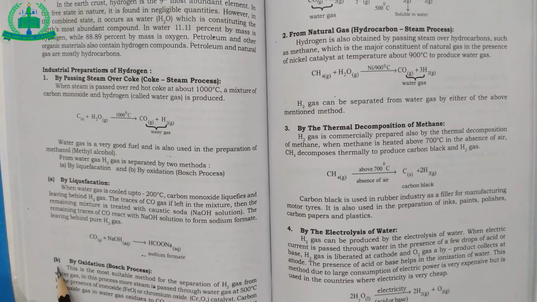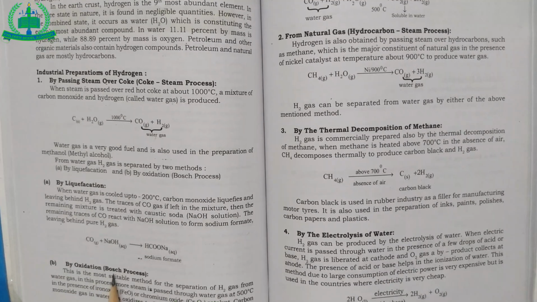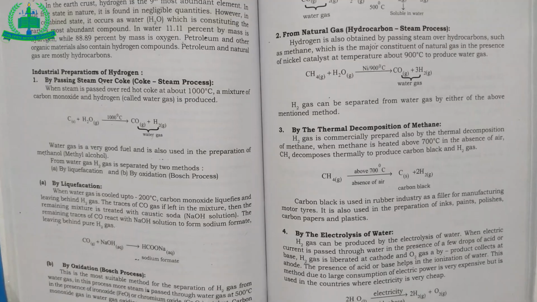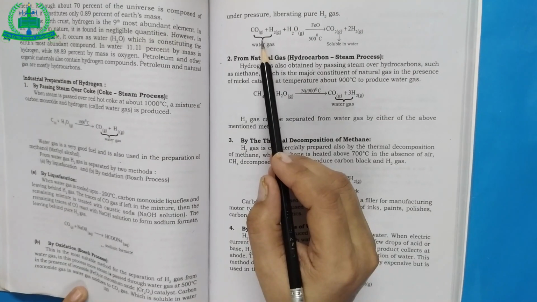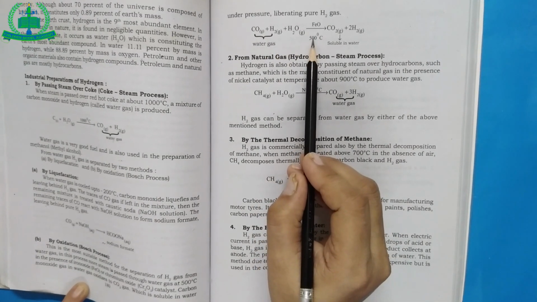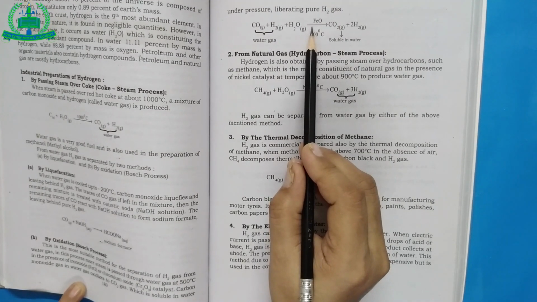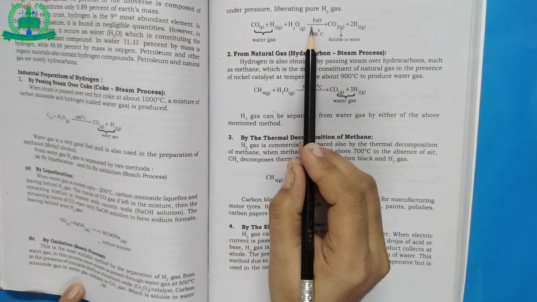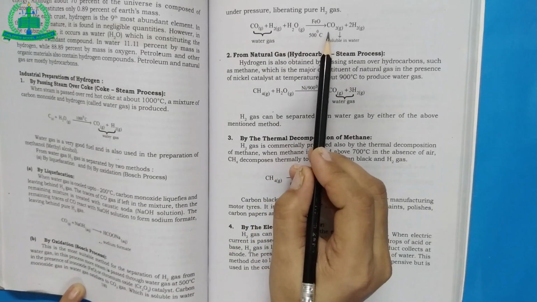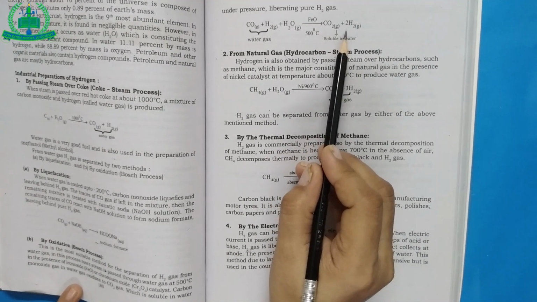The second process of separation of hydrogen gas is called the oxidation process. It is also called the Bosch process. This is the most suitable method for the separation of hydrogen gas. In this process, more steam is passed through water gas at 500 degrees centigrade in the presence of iron oxide, which is used as a catalyst. Carbon monoxide gas in water gas is oxidized to carbon dioxide, which is soluble in water under pressure, liberating pure hydrogen gas.